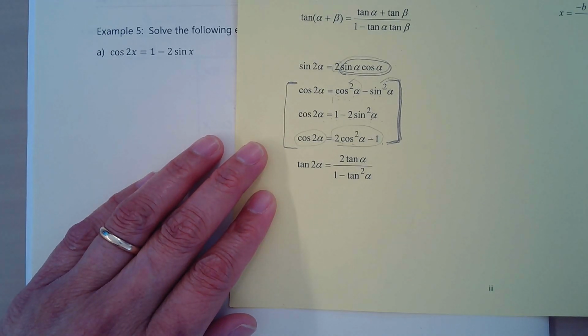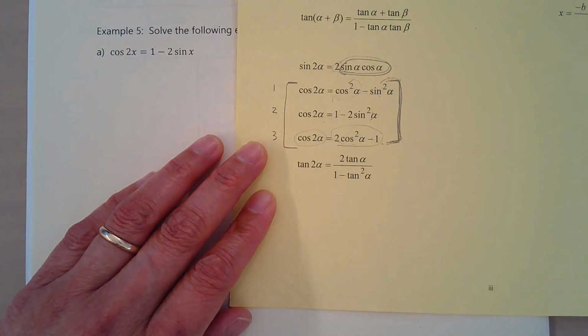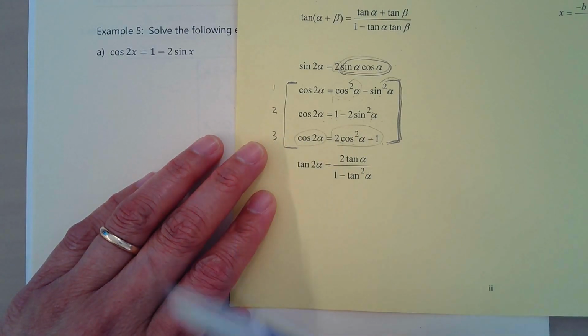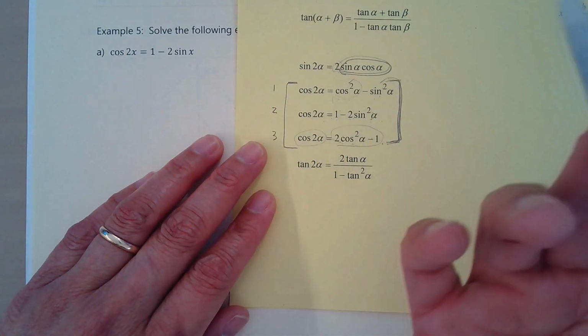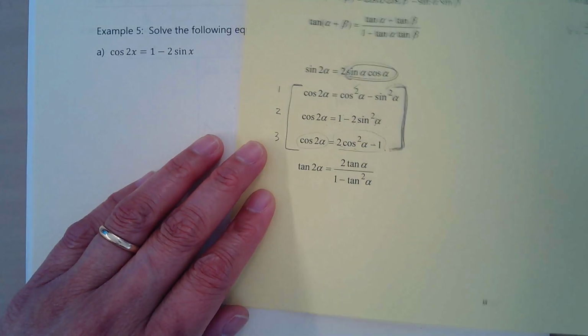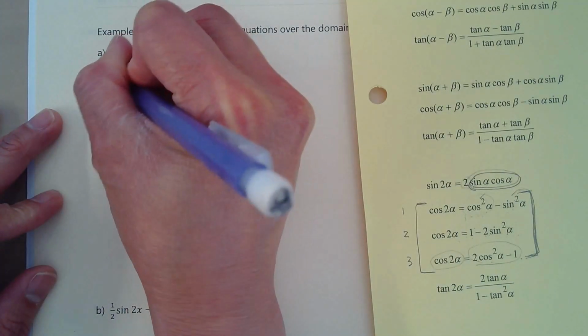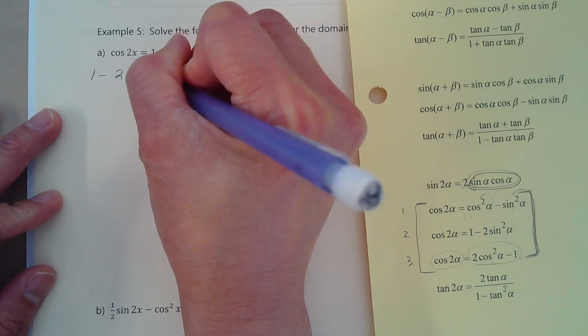I'll just go 1, 2, 3. 2? Yeah, why 2? Yeah, it creates only the sine, right? Oh, okay, let's check that out. So it's going to be 1 minus 2 sine squared x.